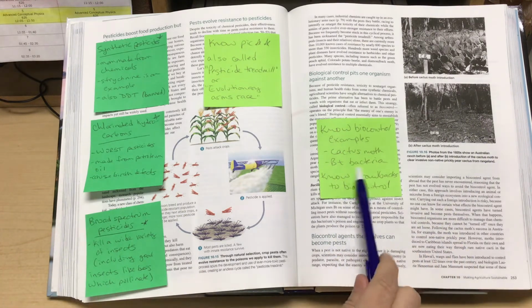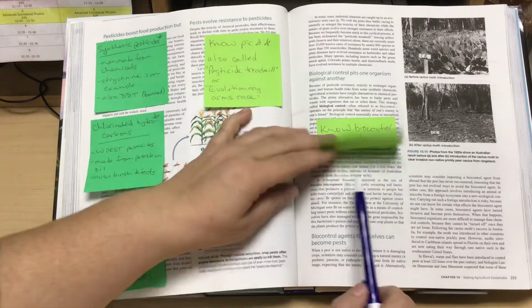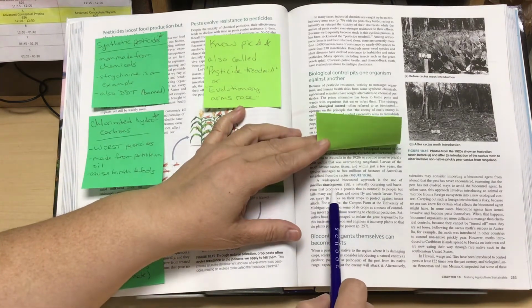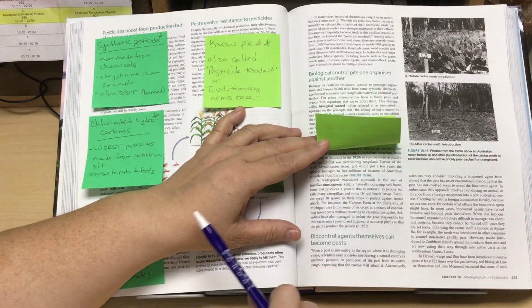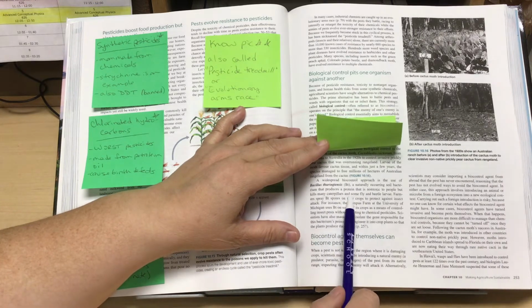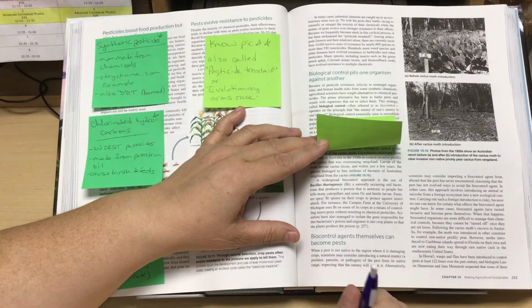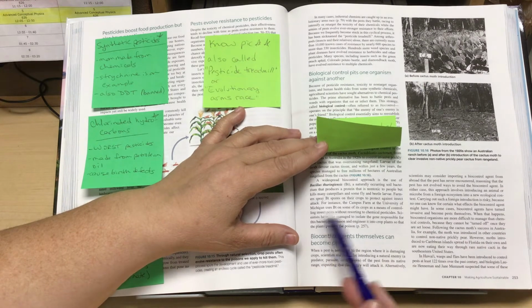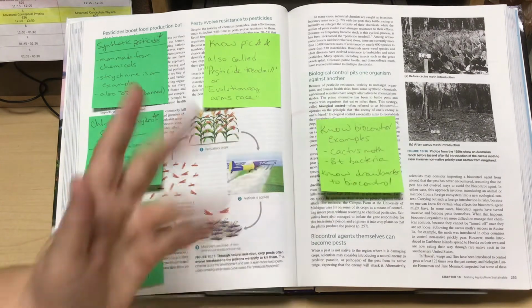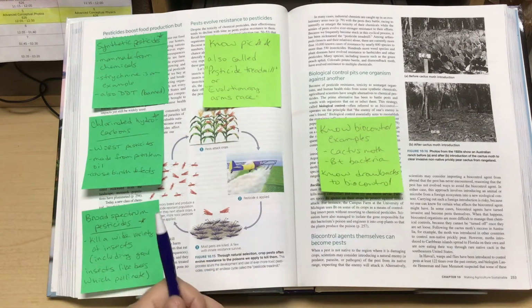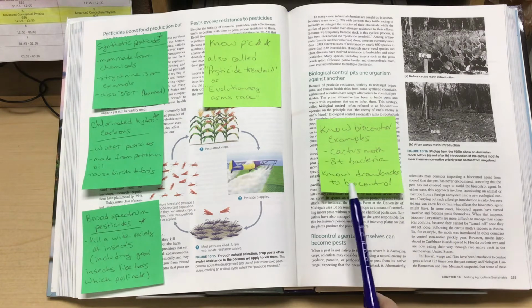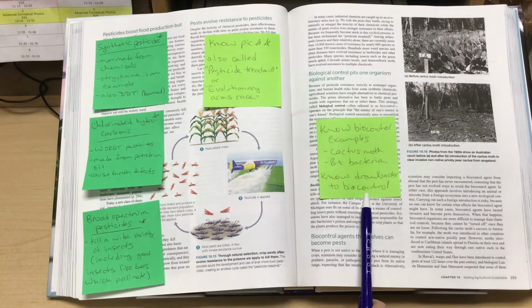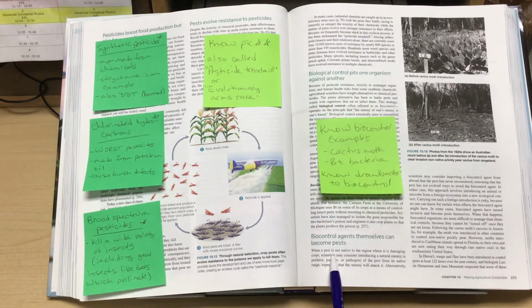There's also Bt bacteria, which is a soil bacterium, Bacillus thuringiensis. Bt is naturally occurring soil bacteria, and it produces a protein that is non-toxic to people but kills a lot of caterpillars and fly and beetle larvae. And so you can spray the spores on your crops and it will kill off the pest naturally because it's a naturally occurring bacterium.